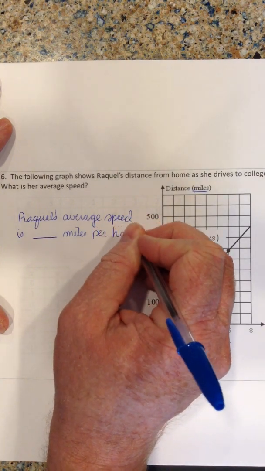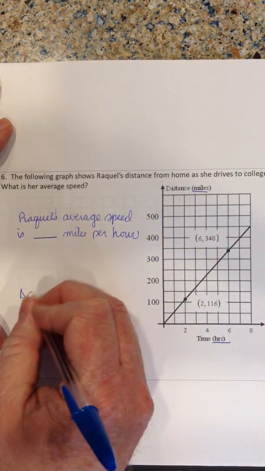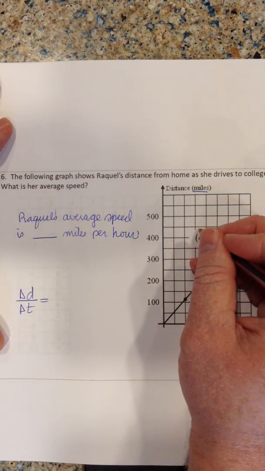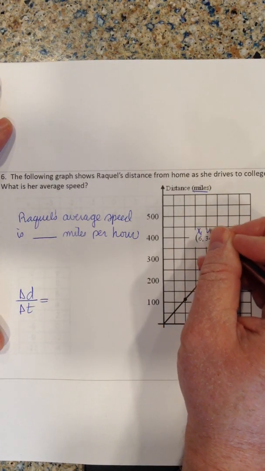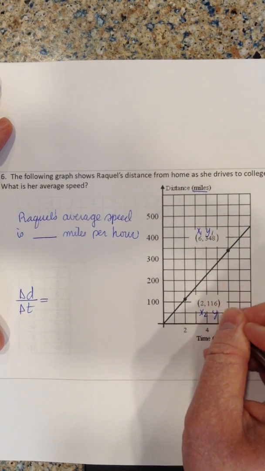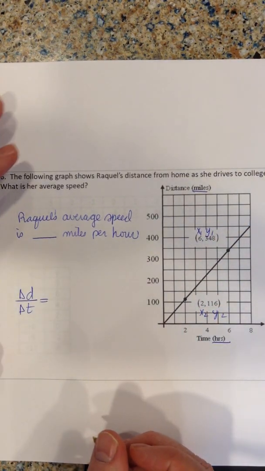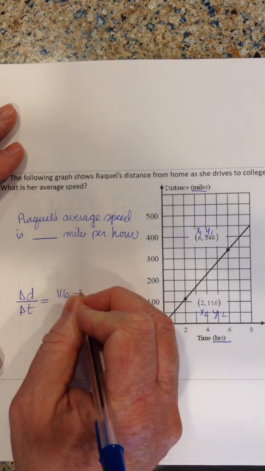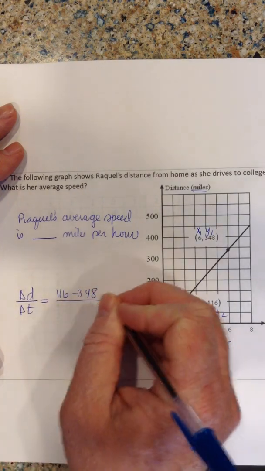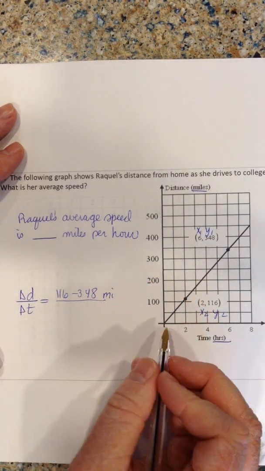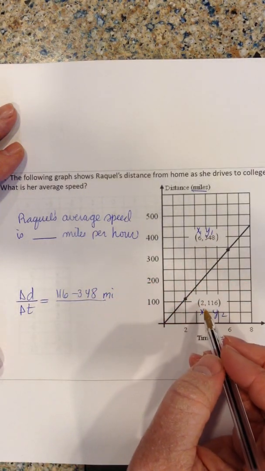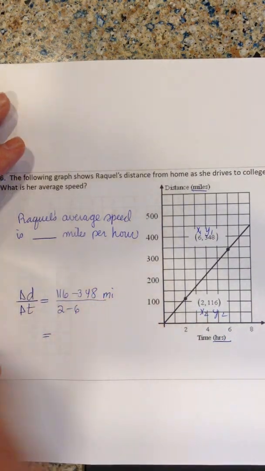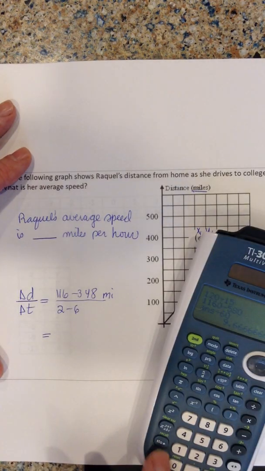per hour. So change in distance over change in time is, I'm going to call this one x1, y1, and this one x2, y2. And then so I'm going to get 116 minus 348 miles over 2 minus 6.